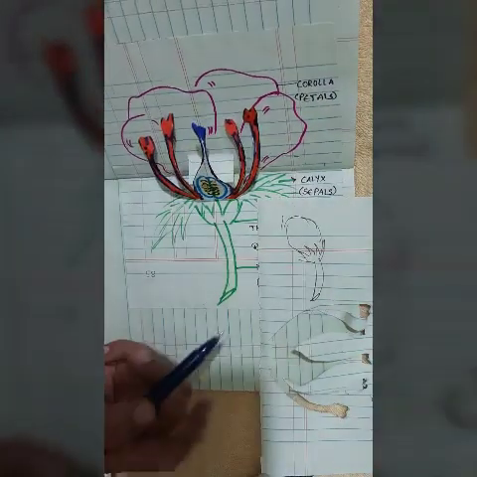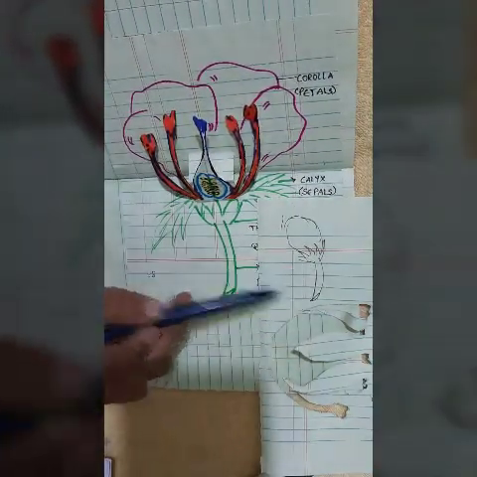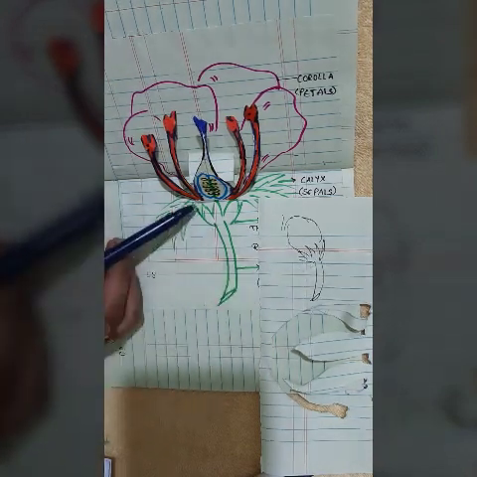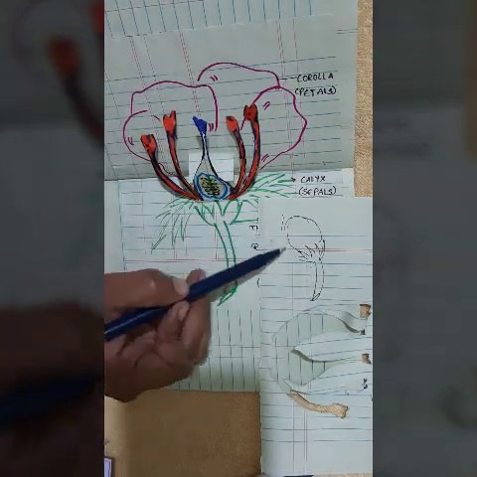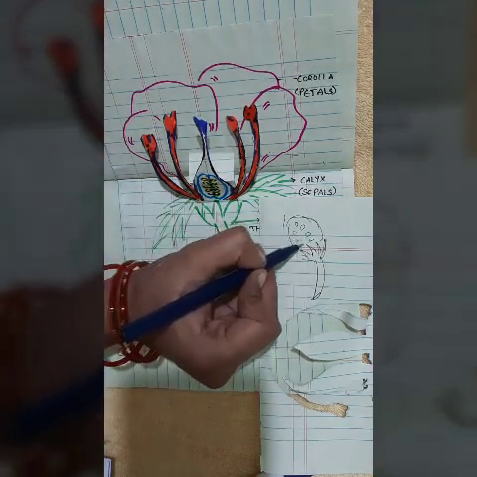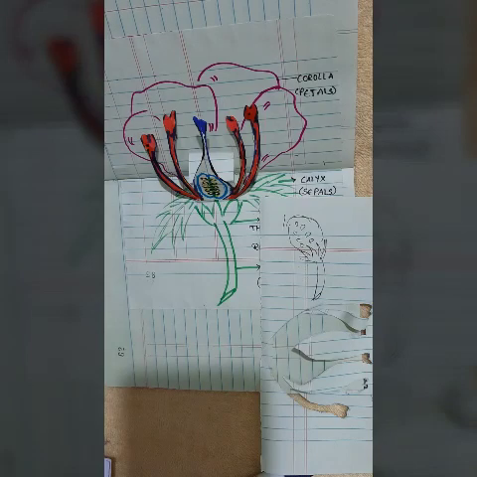Why? Because see, similar structures. The pedicel will turn like this, calyx will be the same, and the ovary will become the fruit. Inside, ovules will become what? They will become the seeds after fertilization.